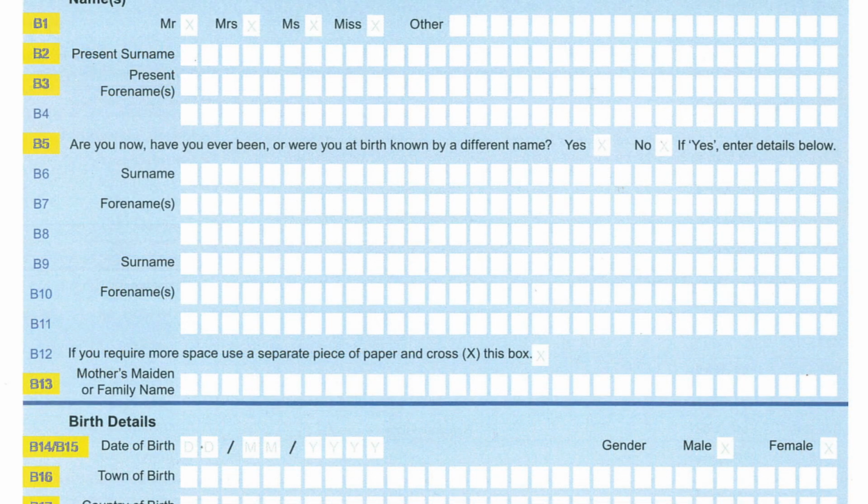If you were adopted, you do not need to provide your surname at birth if you were adopted before you were 8 years old. If you are transgender, you should complete your present name and gender in the application. To support your application, you need to provide Disclosure Scotland with details of previous names. You should send a letter to Disclosure Scotland with the application barcode number and your contact details.